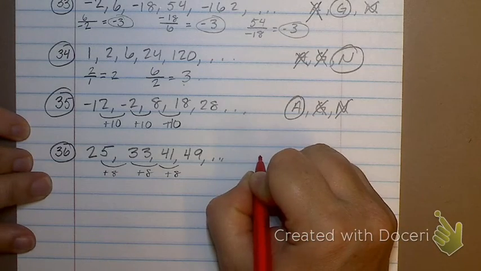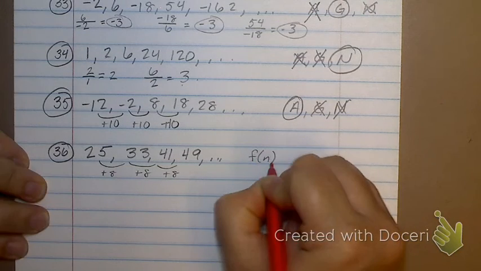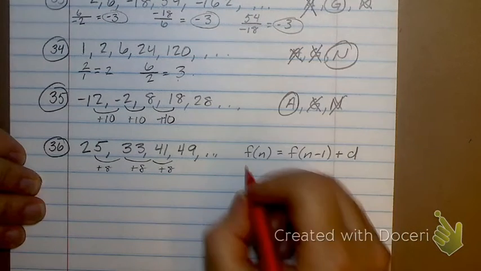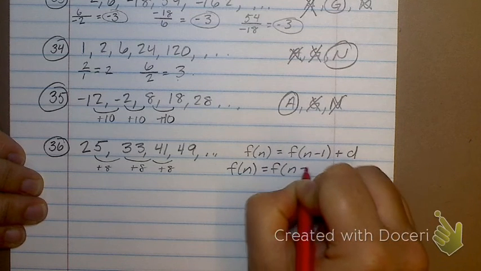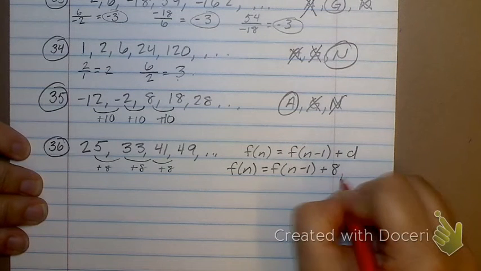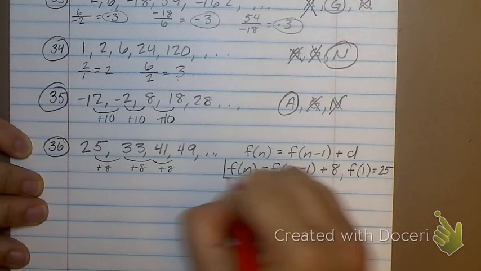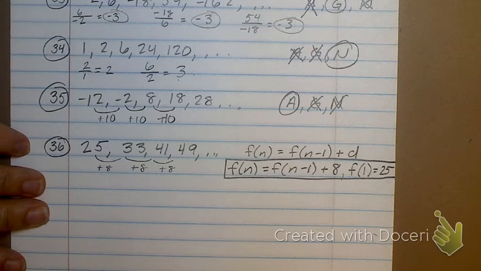The formula for arithmetic recursive is f of n equals f of n minus 1 plus d. So what's my formula going to be here? F of n equals f of n minus 1 plus what? 8. You do also have to include in a recursive formula what f of 1 equals, in this case 25, because recursive formulas, you have to rely on that first term to get you started on it. Okay.